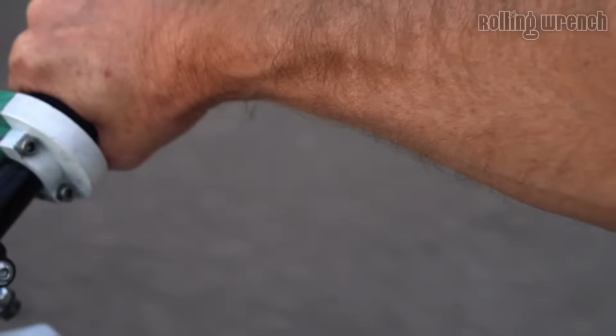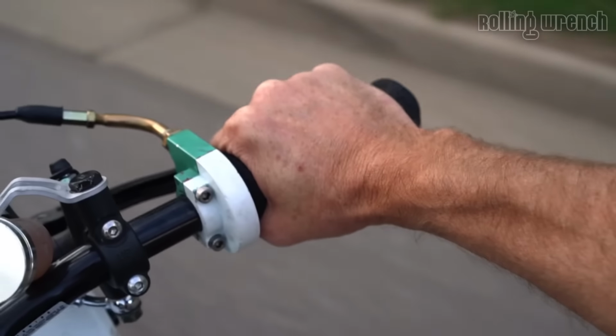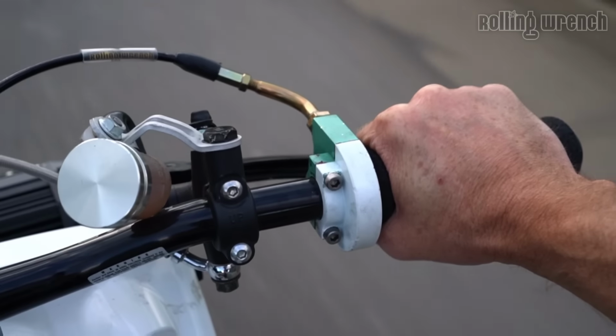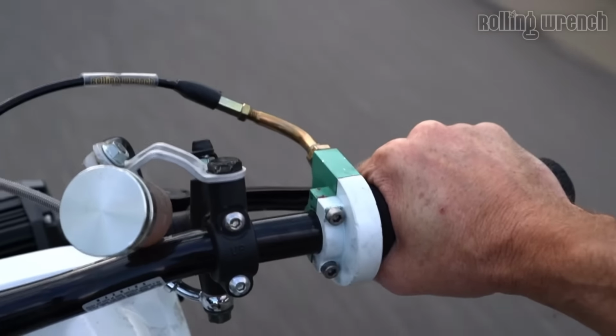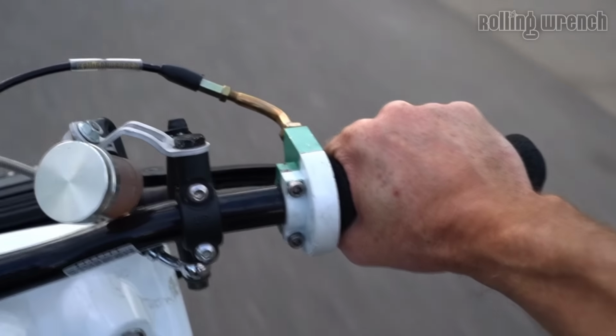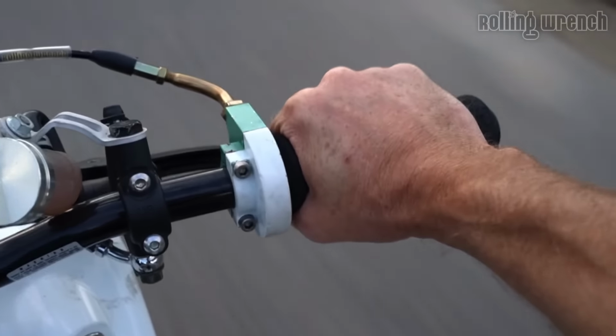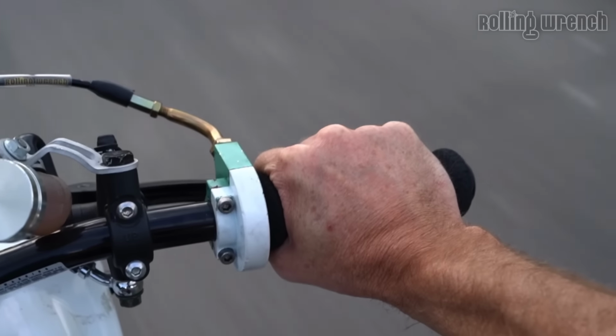Turn this beast around. Quarter throttle. Oh. That's just off quarter throttle. Just off quarter throttle. We got a bog right there. I can feel it in my seat. Half throttle there.